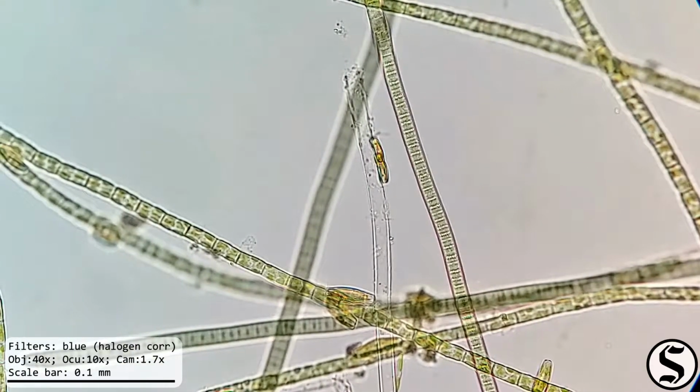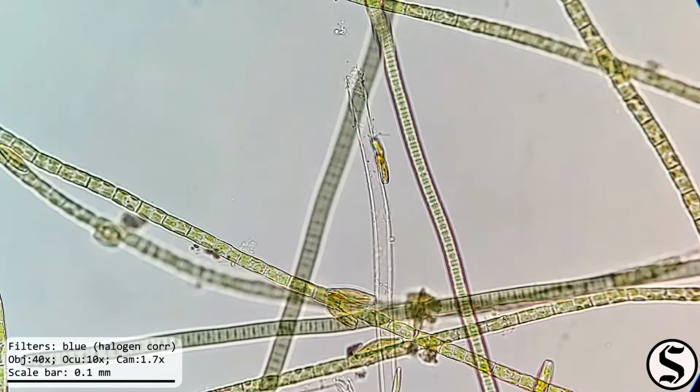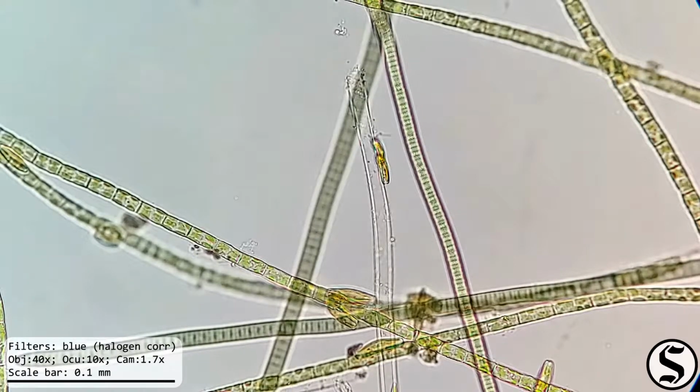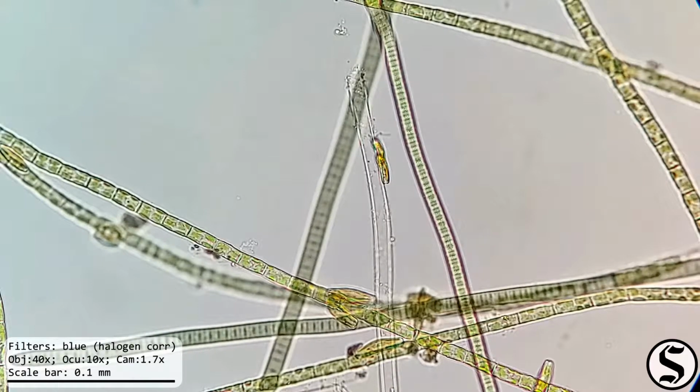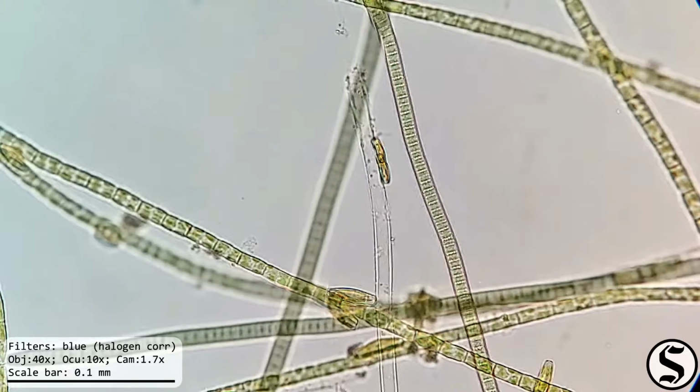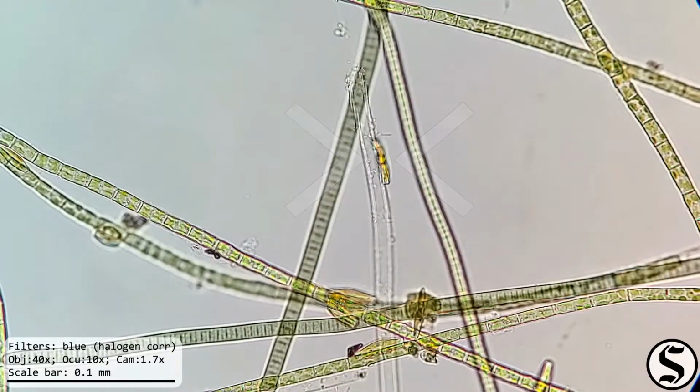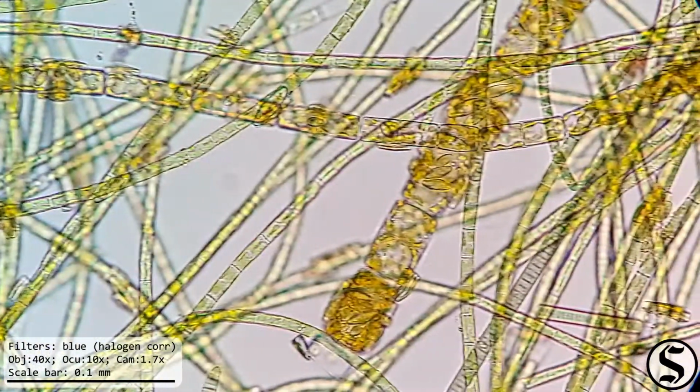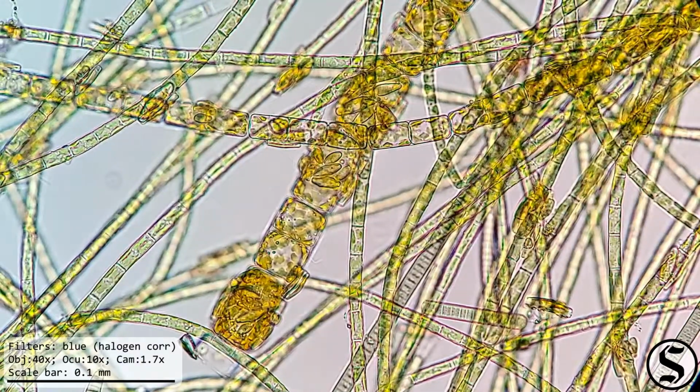And look at that. It looks like some of these filaments are moving of their own accord. And there's some diatoms on there. Alright, we've got a ton of stuff going on here.